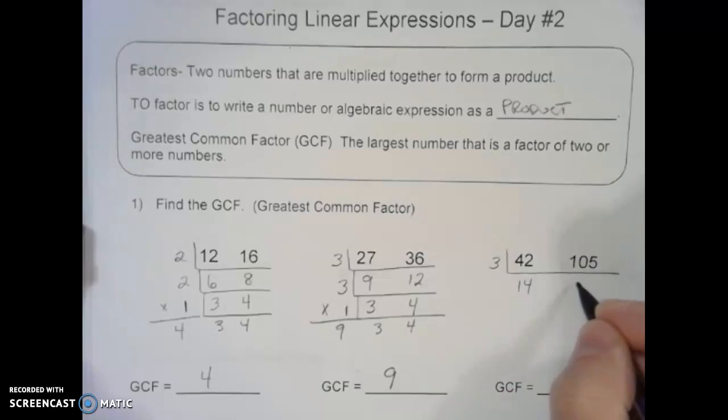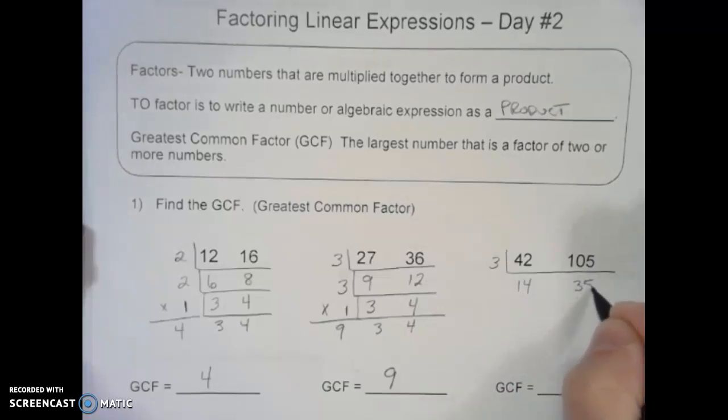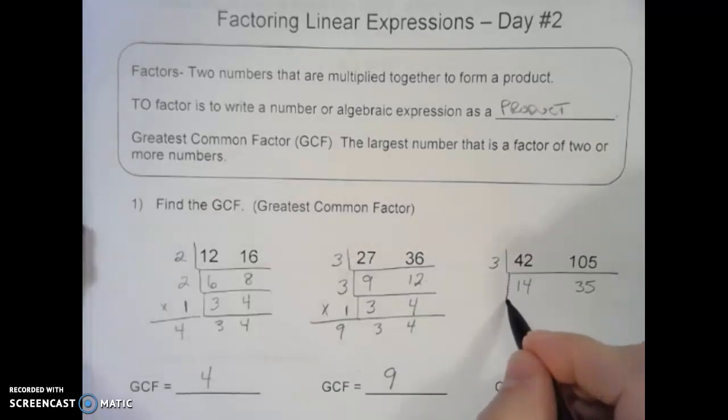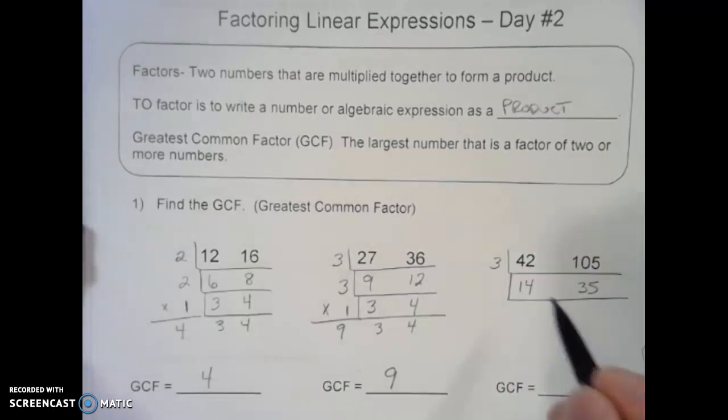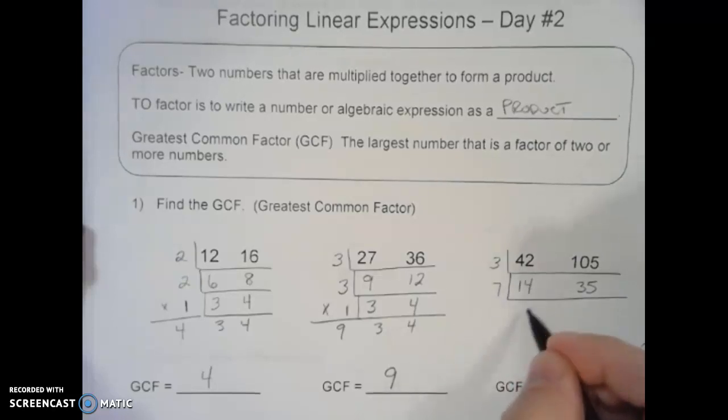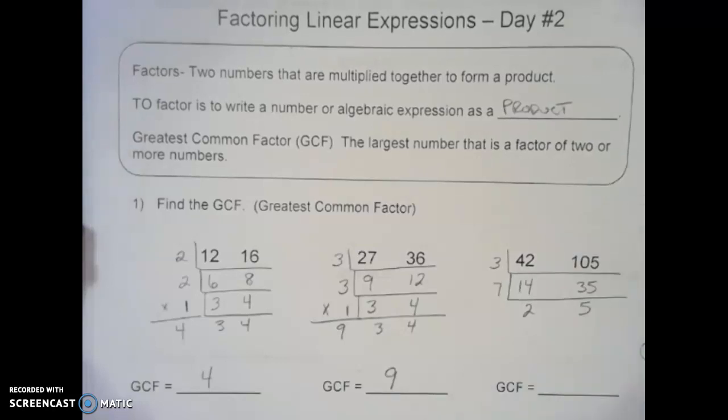105 divided by 3 is going to be 35. And so now I'm going to repeat this process for 14 and for 35. I know that both of these numbers are divisible by 7. All right, 7 goes into 14 twice. 7 goes into 35 5 times.